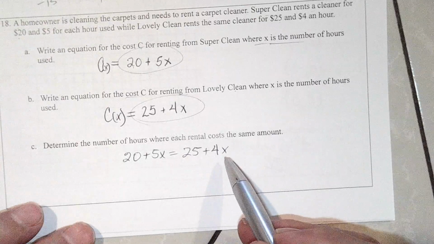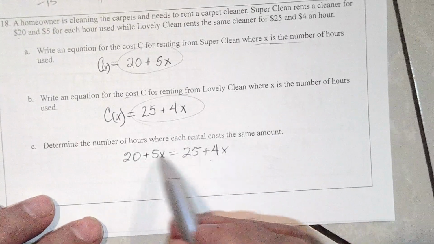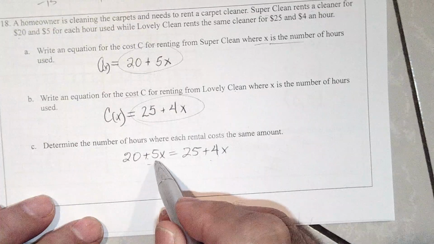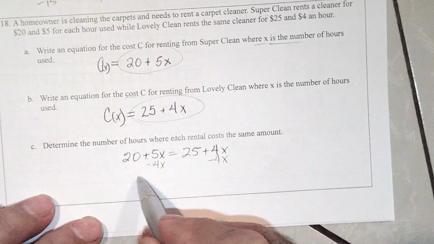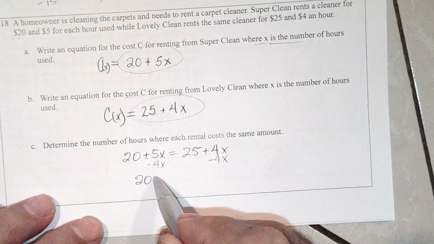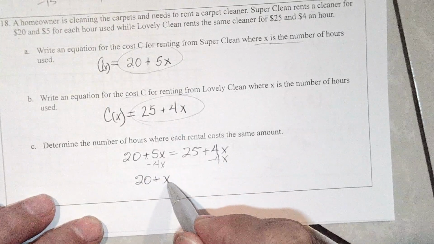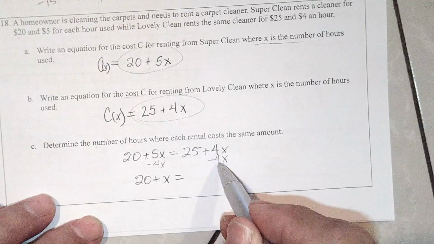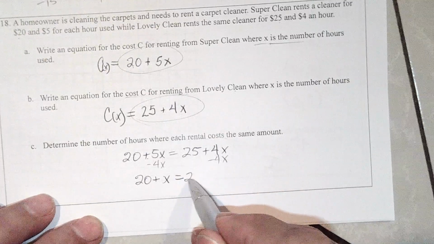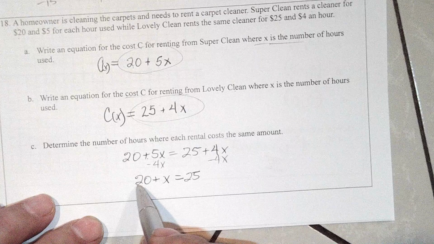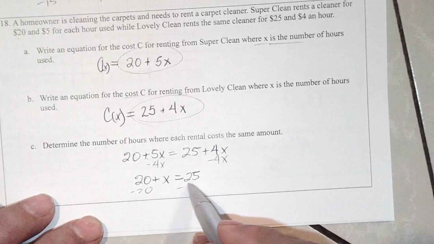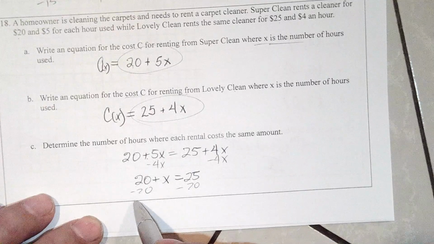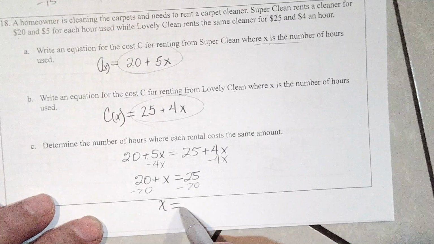Let's get all the x's on the same side by subtracting 4x from both sides. So that leaves 20 plus 1x equals, those cancel, so it's just 25. Subtract 20 from both sides, and we get x equals 5.